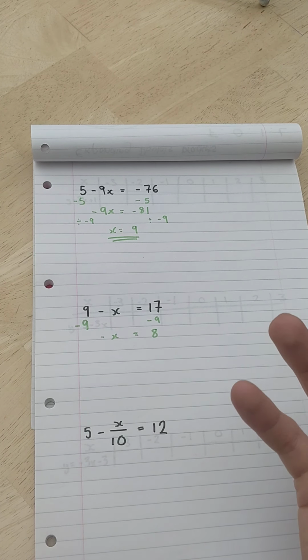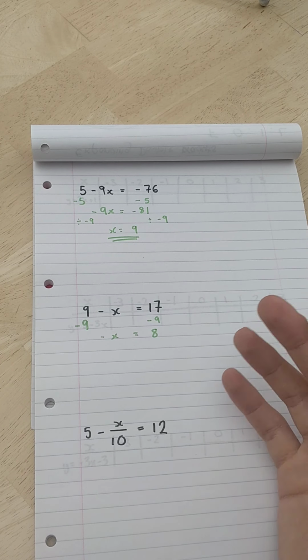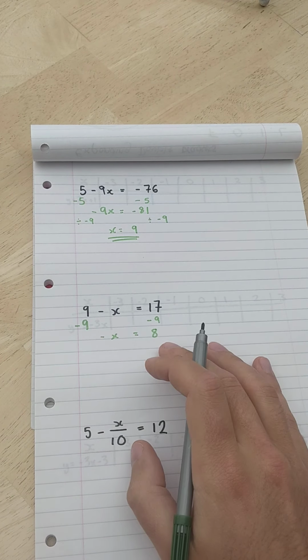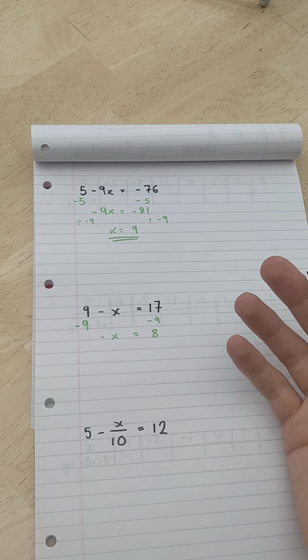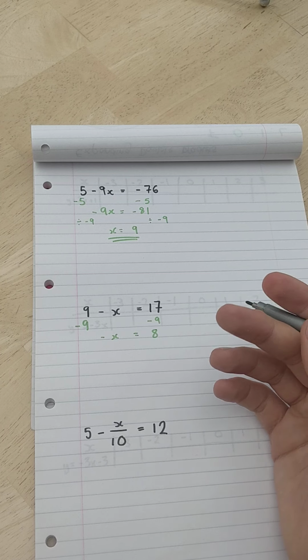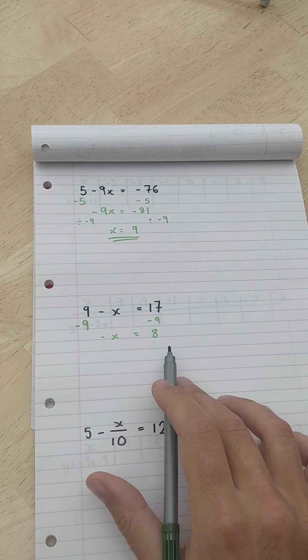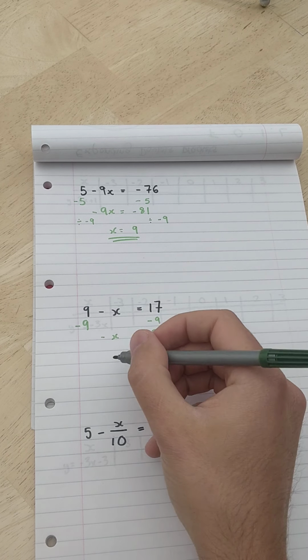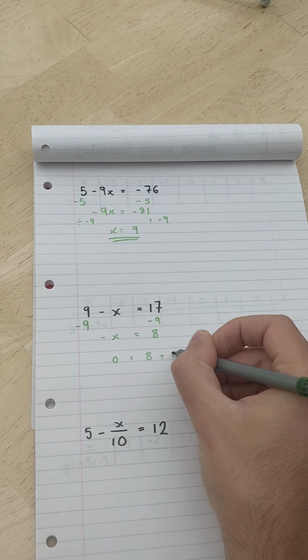But I want a positive x. Okay? And you can do this by, if you get to this point of negative x is equal to 8, you can literally just change the sign on both sides. Okay? Now what I mean by that is if I add x to both sides here, I would get 0 is equal to 8 plus x.